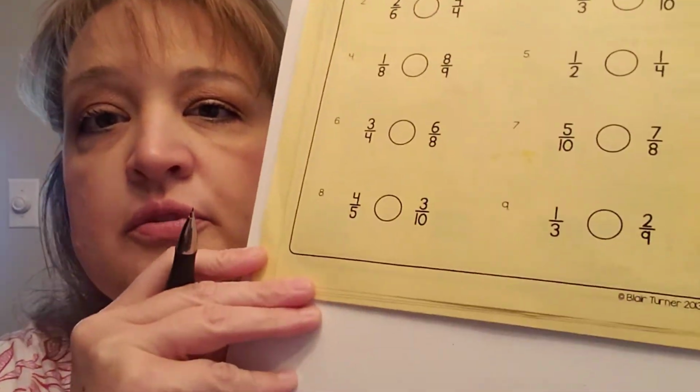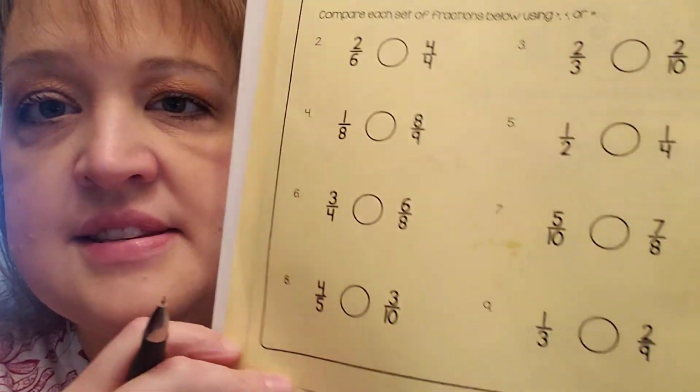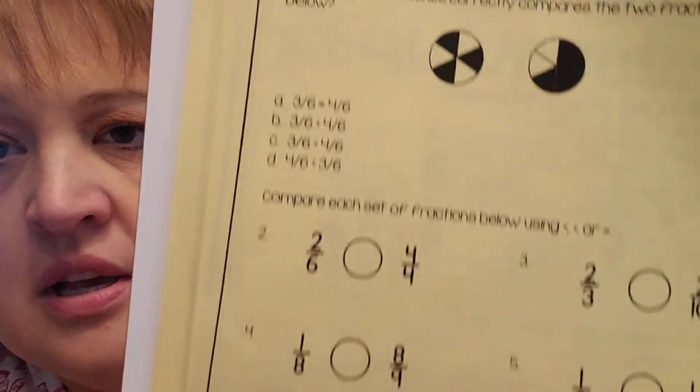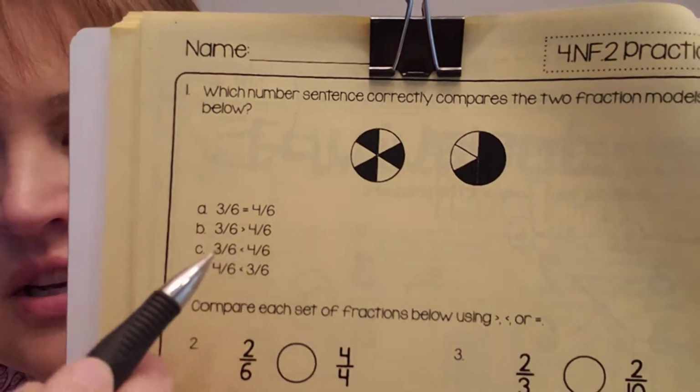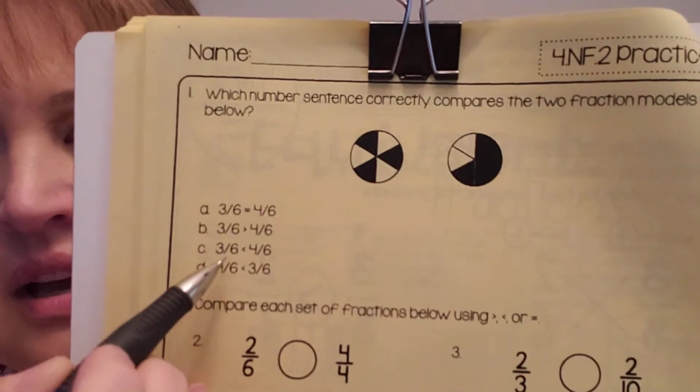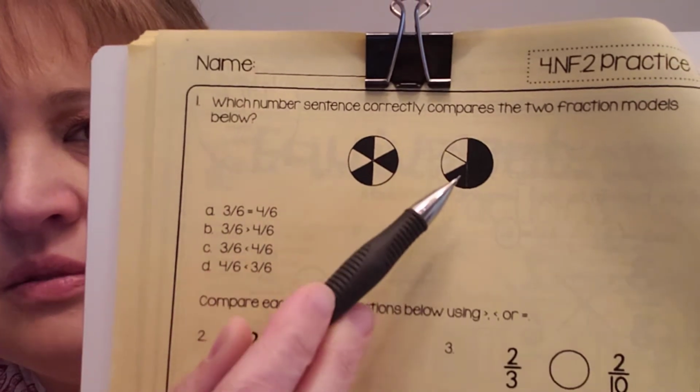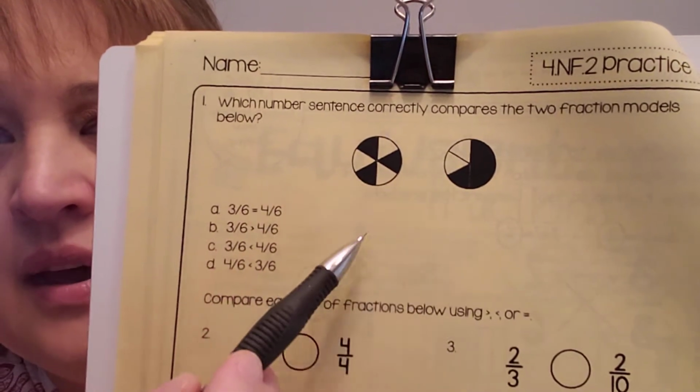Good morning. All right, I am going to go over NF 1 and 2, your math packet, and I am going to go over pages 5 and 6. This is page 5, and then we'll go over page 6. So on this first one, you're going to choose A, B, C, or D on which it describes. Which one is bigger? Okay.